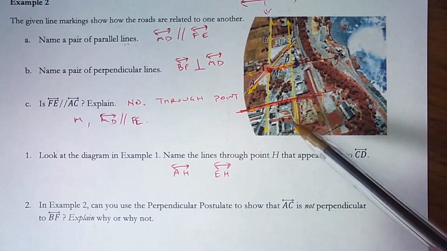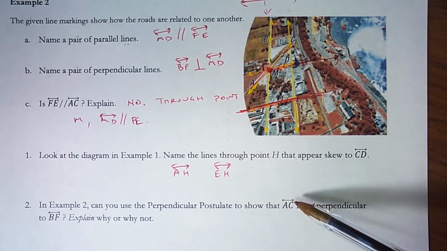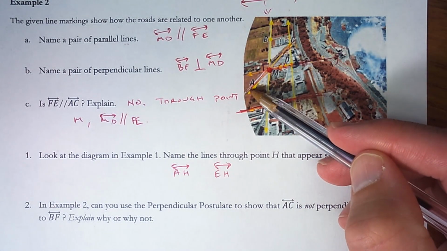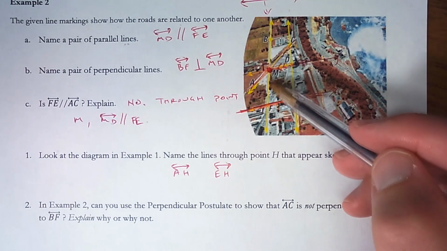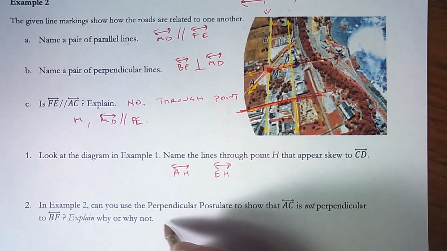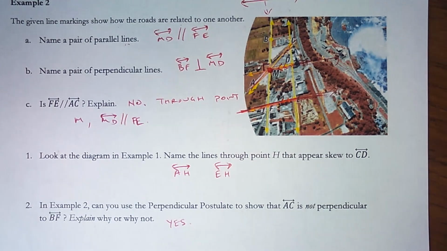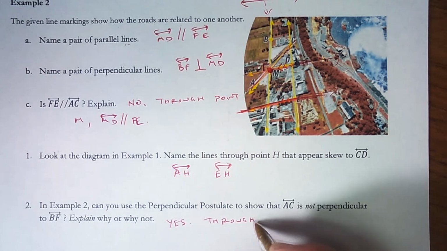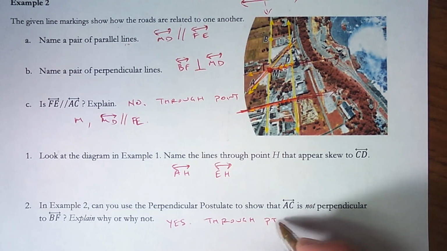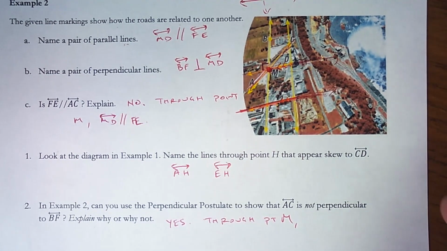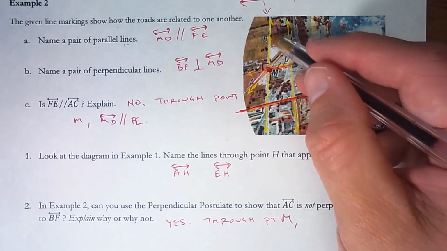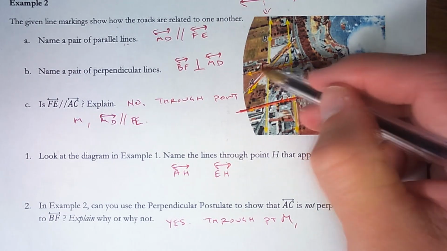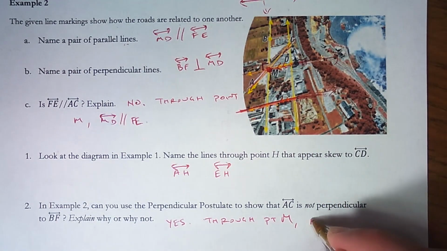In example 2, can you use the perpendicular postulate to show that line AC is not perpendicular to line BF? And the answer is yes, you can use that to show that it is not perpendicular, because through point M, looking at line BF, line MD is already perpendicular.